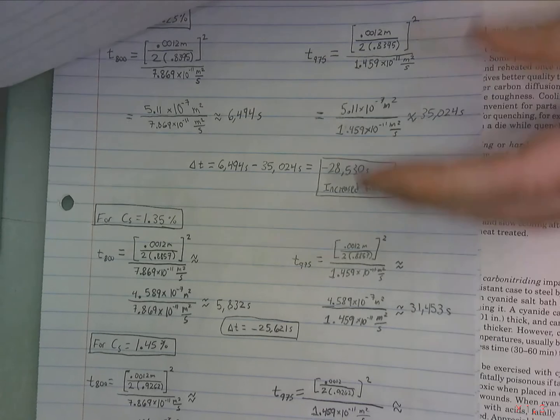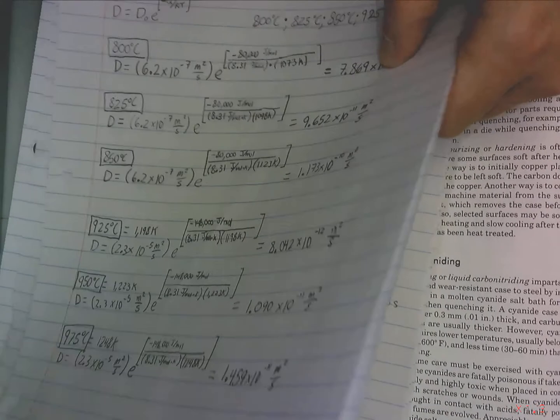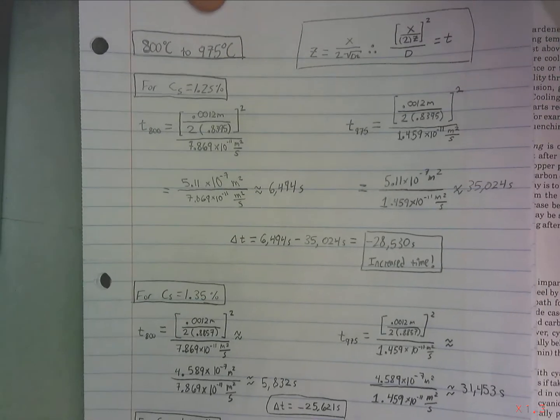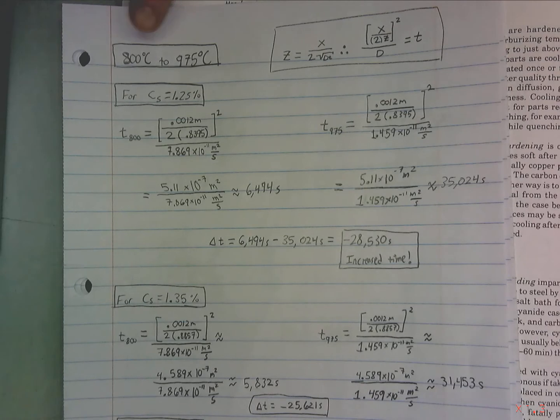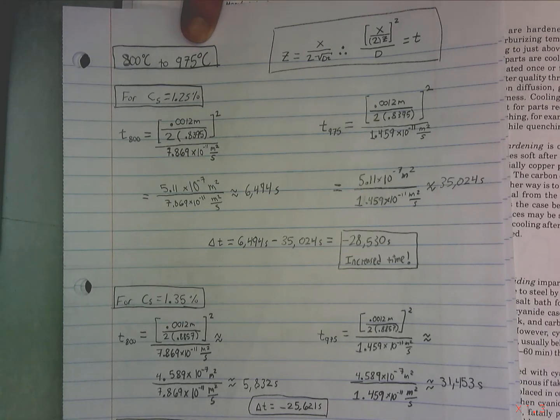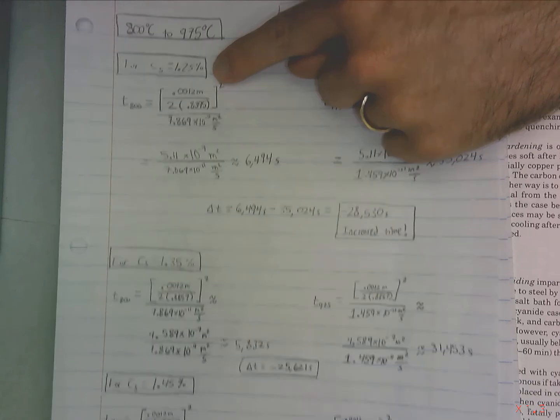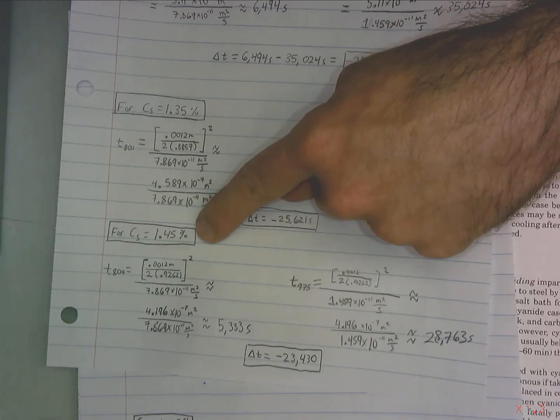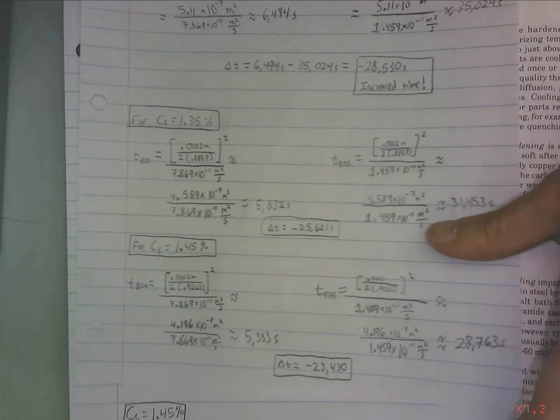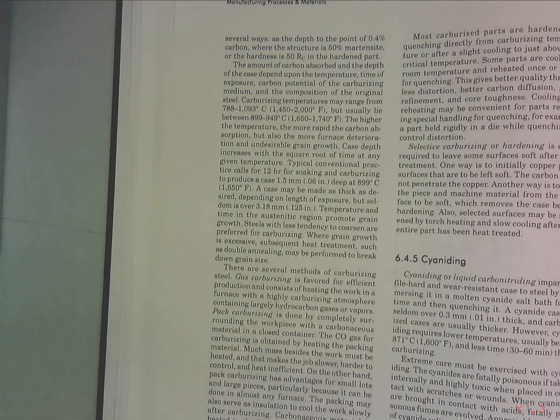And then the next pages are broken down by temperature groups. So if your lower temperature was 800 and your upper was 975, what was your surface carbon? 125, 135, or 145? Find the one that applies to you, or the next temperature ranges. So you've got to find the one that applies to you.